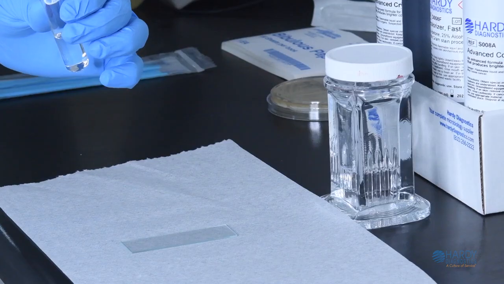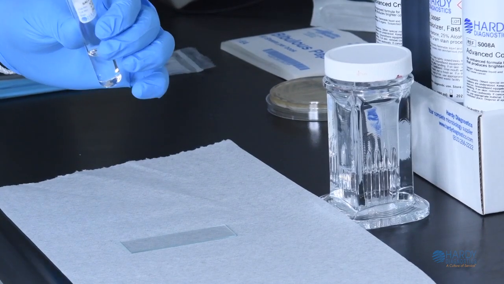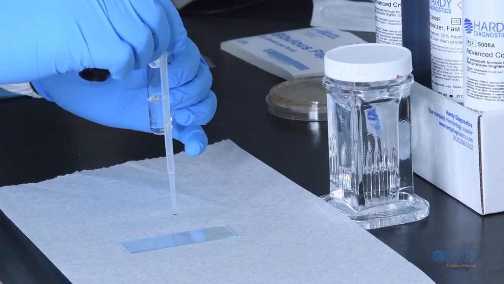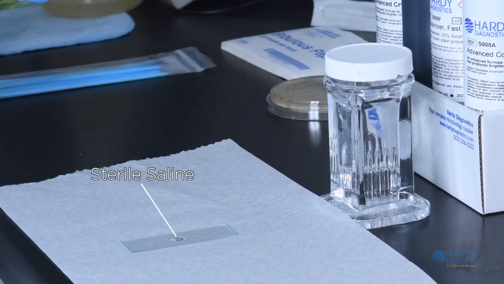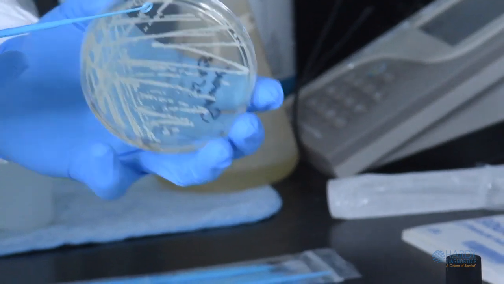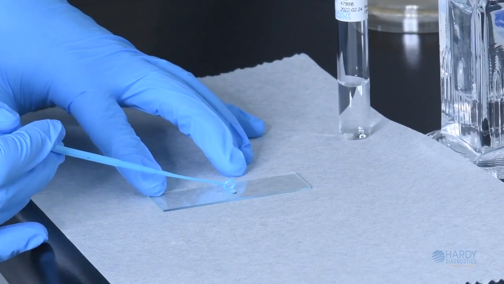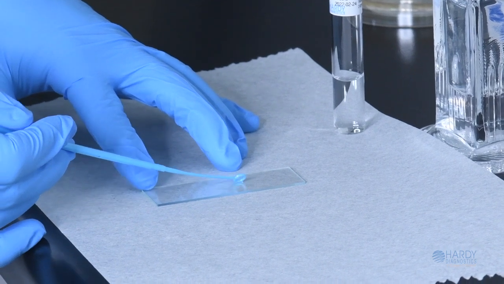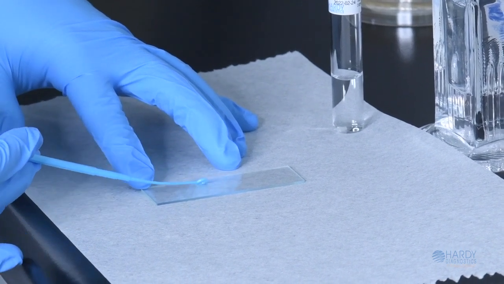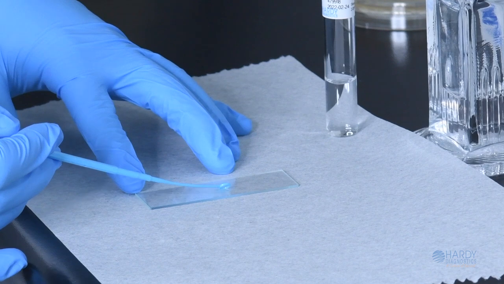The Gram stain begins by adding 1 drop of sterile saline or deionized water onto the center of the slide. Then take a sterile loop and touch the edge of an isolated colony on the Petri plate. Place the loop into the drop on the slide and swirl it around to distribute the cells evenly, so the cells are 1 layer thick.